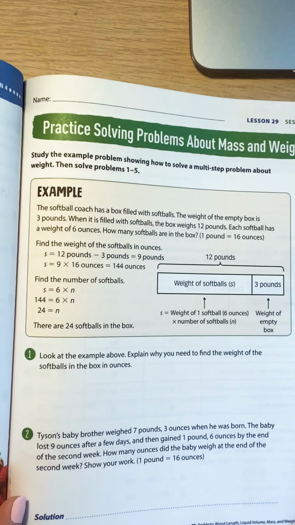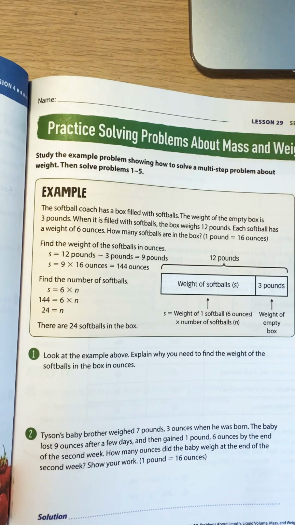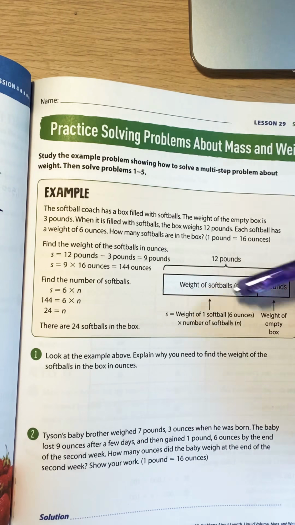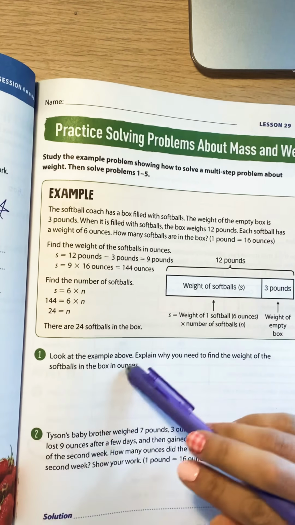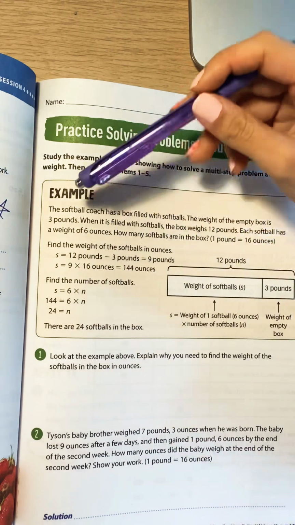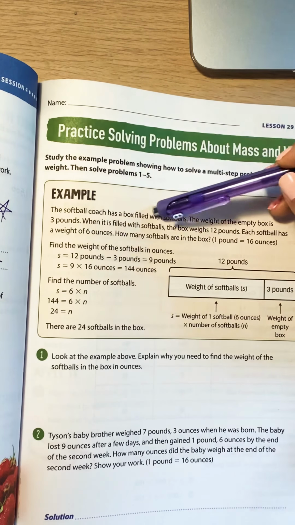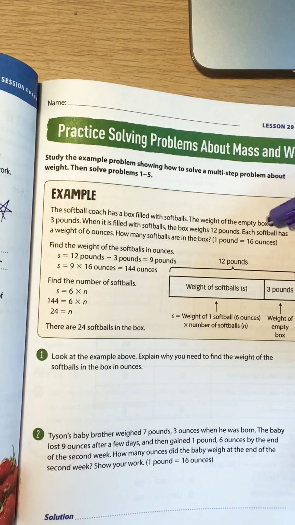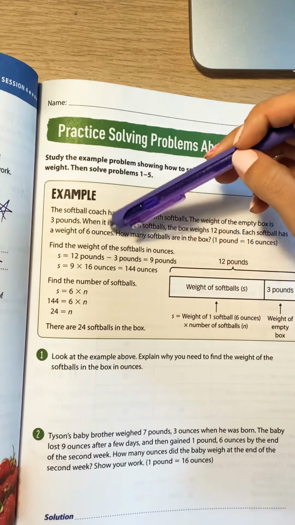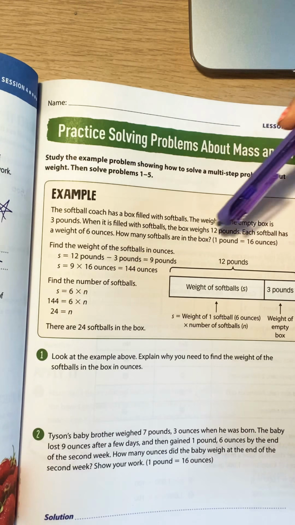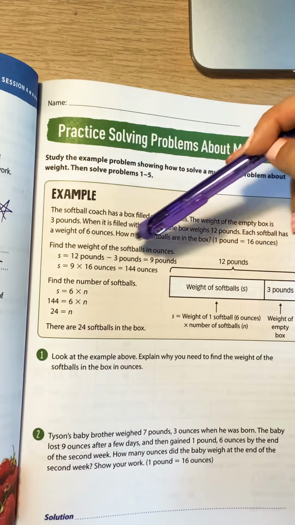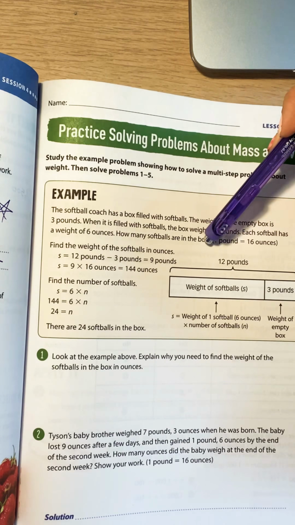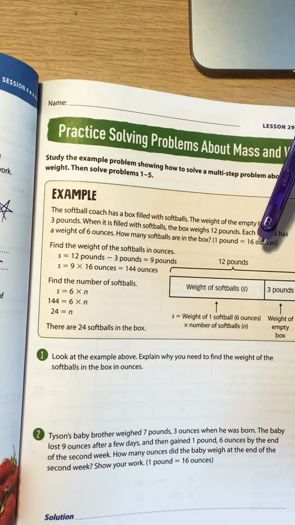Okay, there we go. So on this practice page, the first problem is asking about the example. So this is the example problem right here. First problem says, look at the example above, so that's what I'm gonna do. The softball coach has a box filled with softballs. The weight of the empty box is 3 pounds. When it's filled with softballs, the box weighs 12 pounds. Each softball has a weight of 6 ounces. How many softballs are in the box? And remember, 1 pound equals 16 ounces.